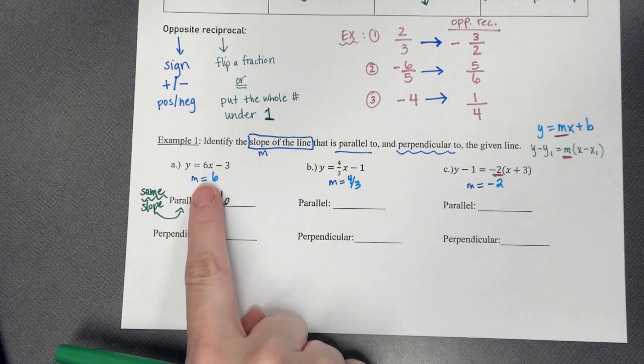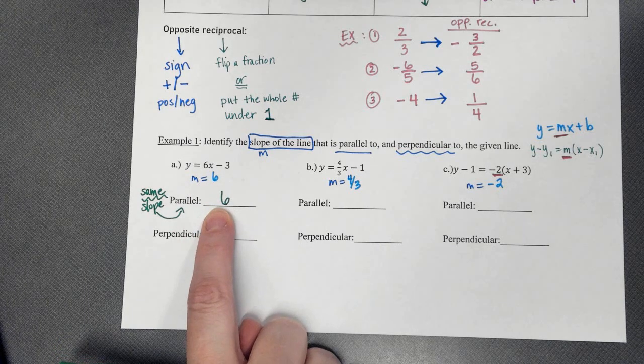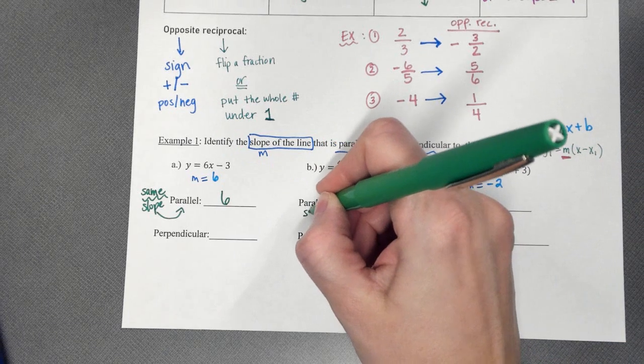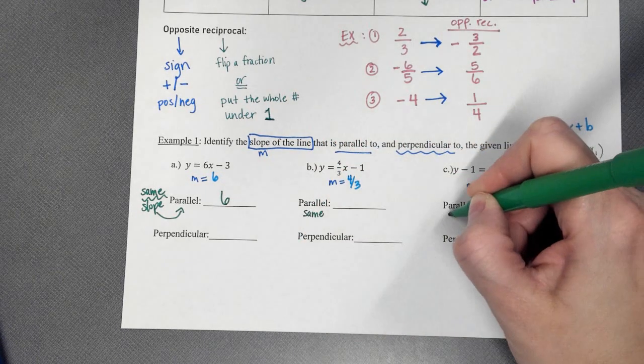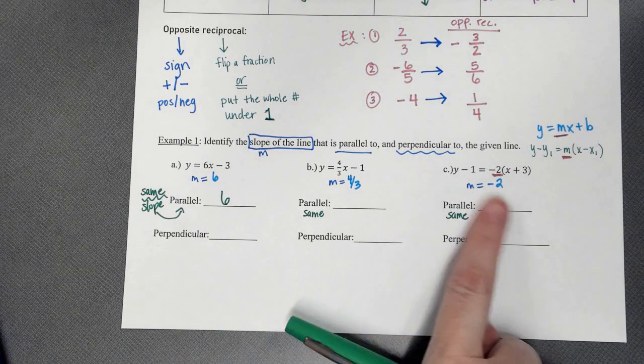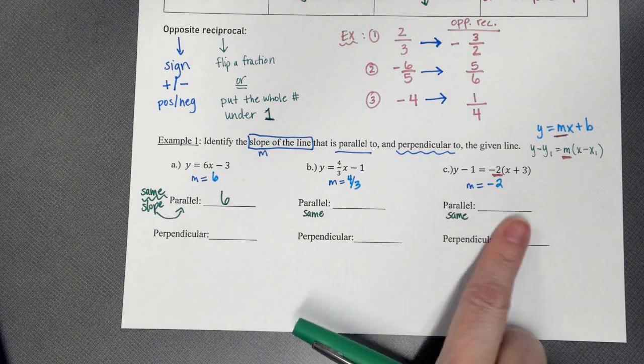Whatever you got for M, that's going to be the same. So parallel is always the same slope. Based on what we did here, I'm going to have you guys fill in those two.